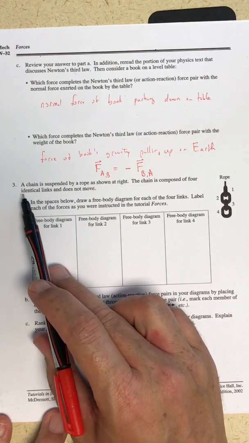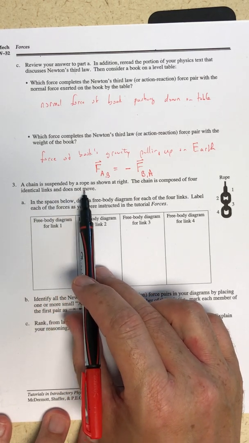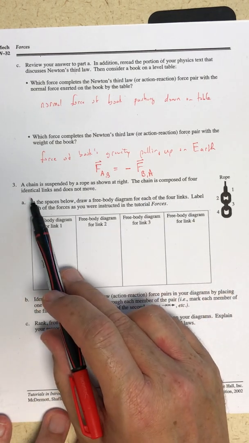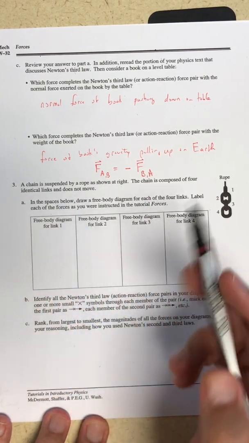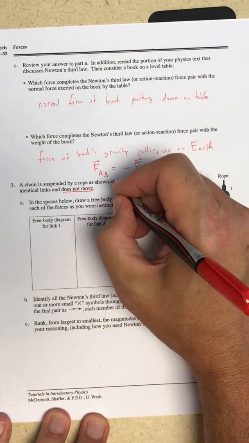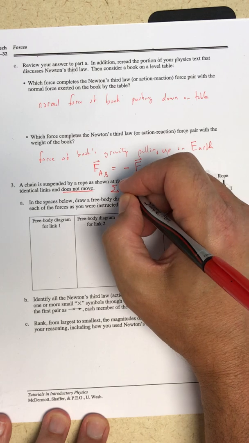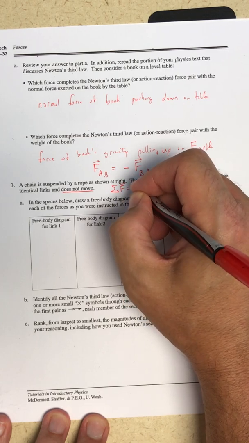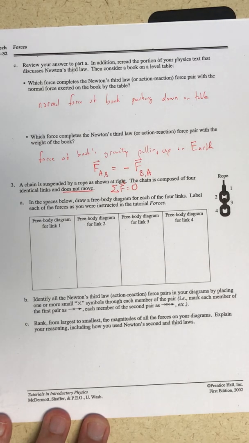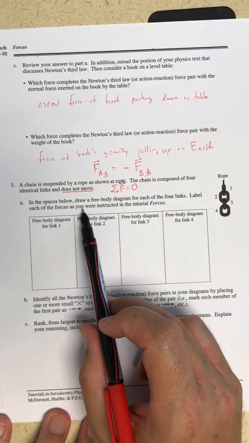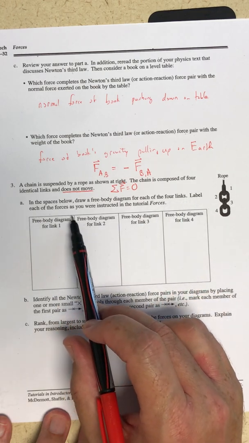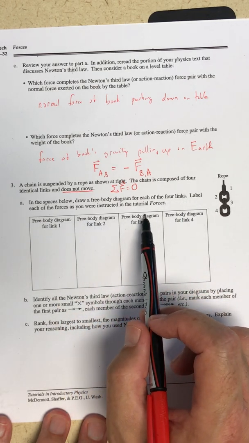All right, 3. A chain is suspended by a rope as shown at right. The chain is composed of 4 identical links and does not move. There's our magic words again. Begins and remains at rest. So we are in the regime of Newton's first law of motion, sum of forces equals 0. In the spaces below, draw a free body diagram for each of the 4 links. Label each of the forces as you are instructed in the tutorial forces.